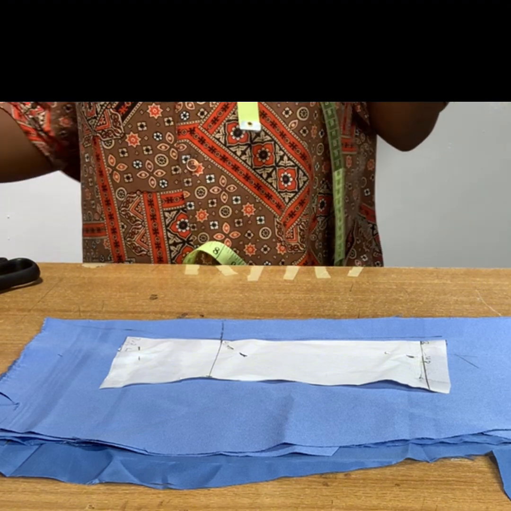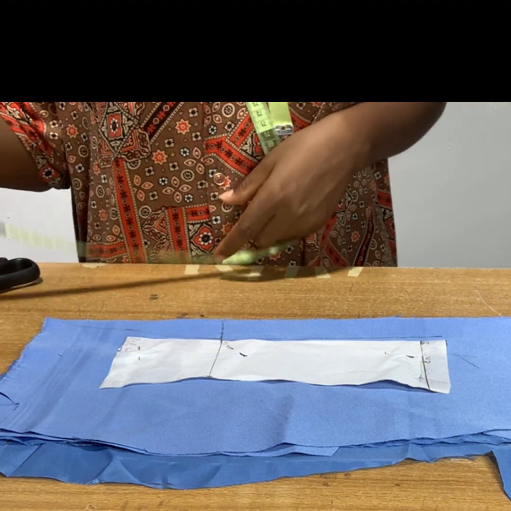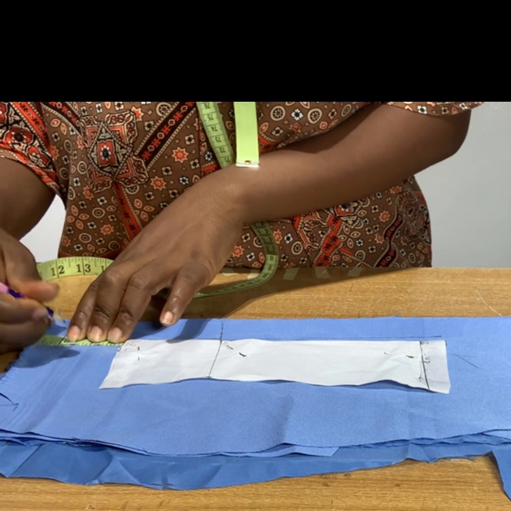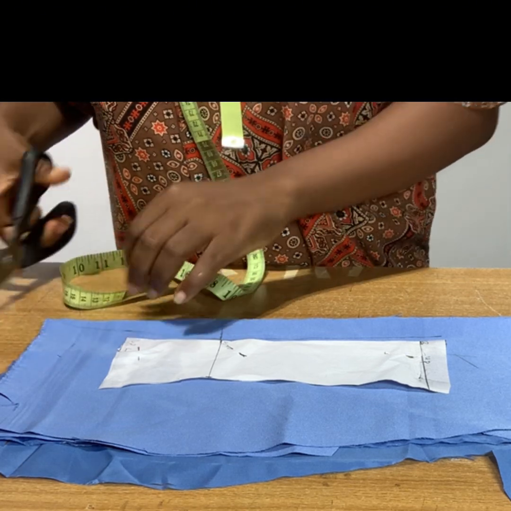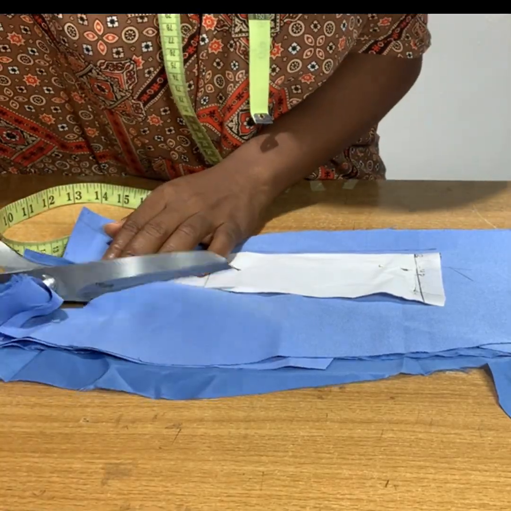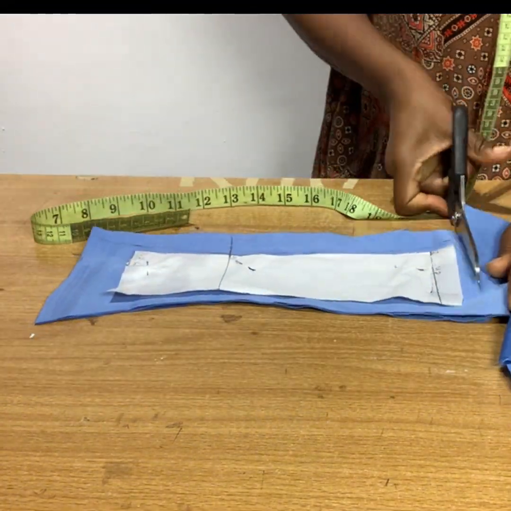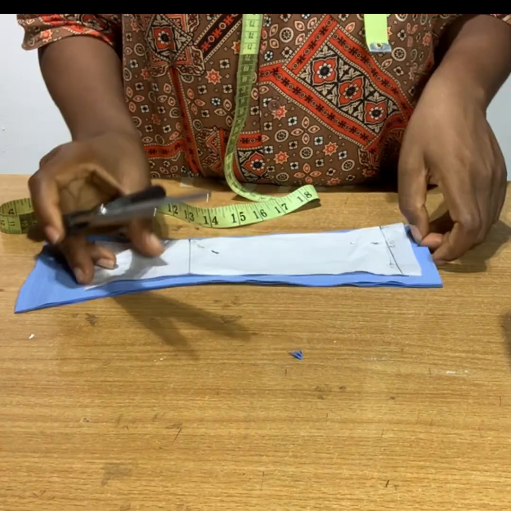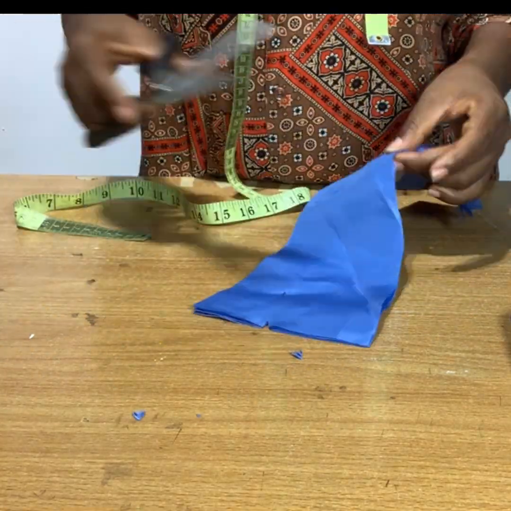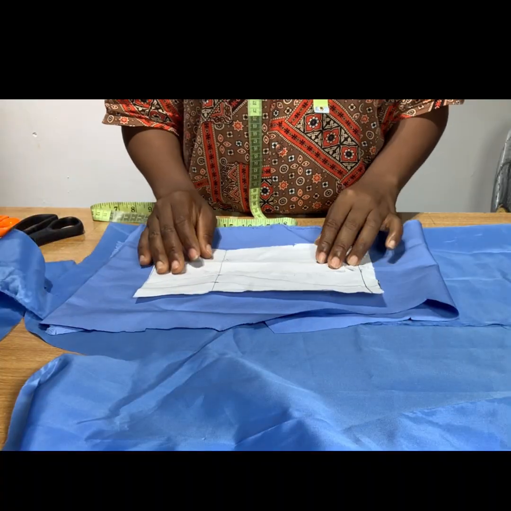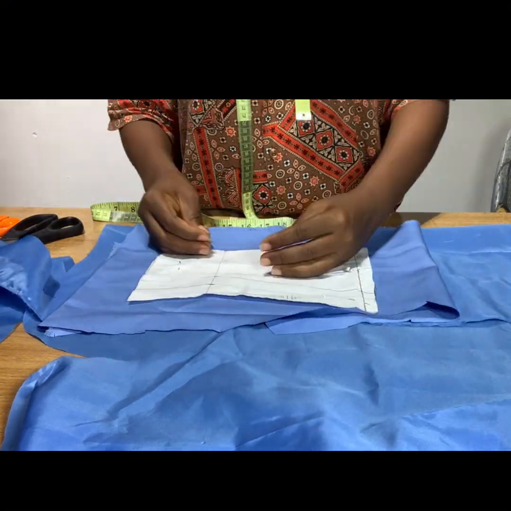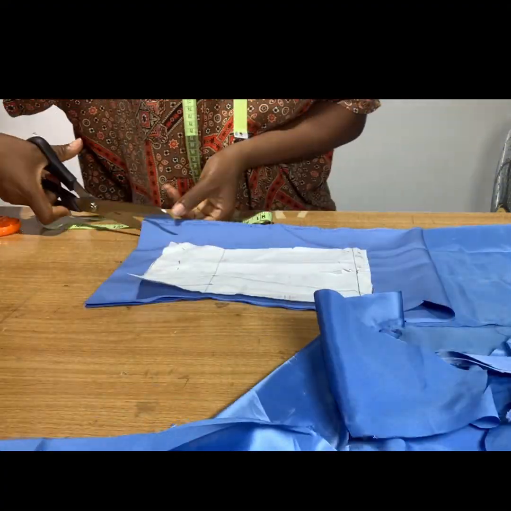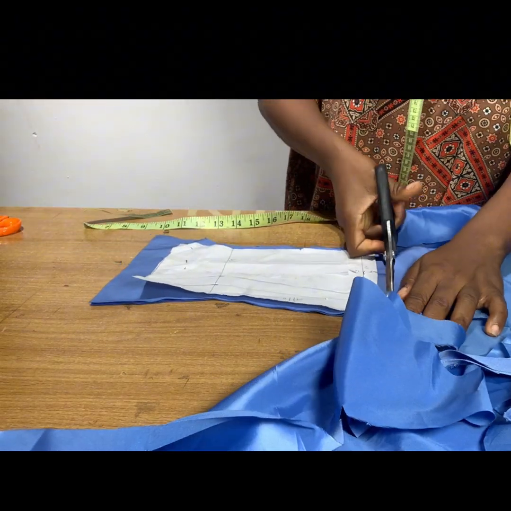After that is done, on the top I will add 1.5 just the way I did to the front, and I will start cutting. I'll add ½ inch here, ½ inch on the top, and cut out like this. I'll notch and also notch the waistline, and I'm done. I'm cutting the side back. I'll pin, and I will add 1.5 at the bottom, and ½ inch here and ½ inch there.